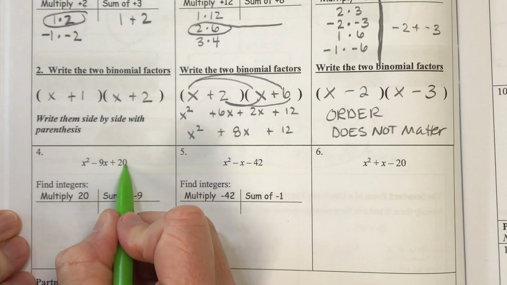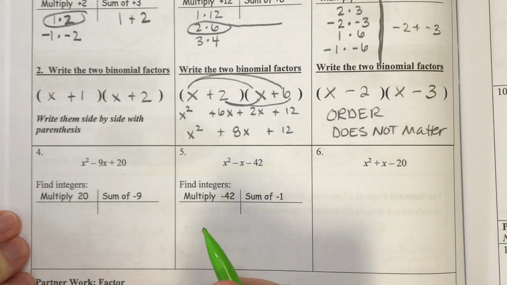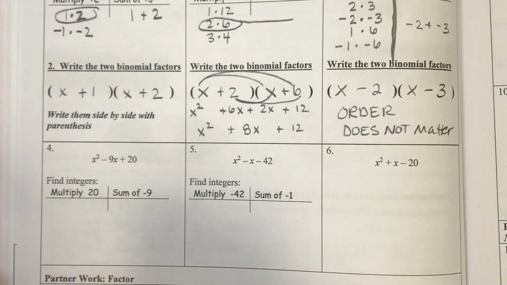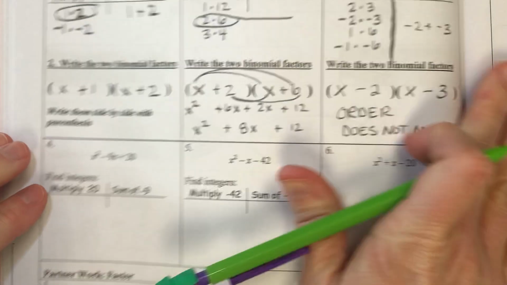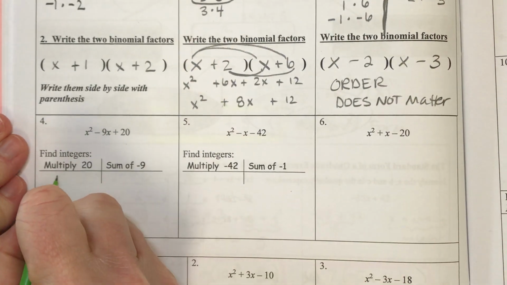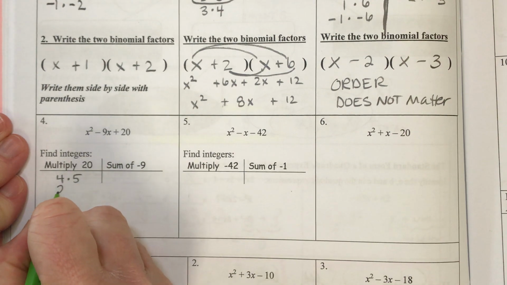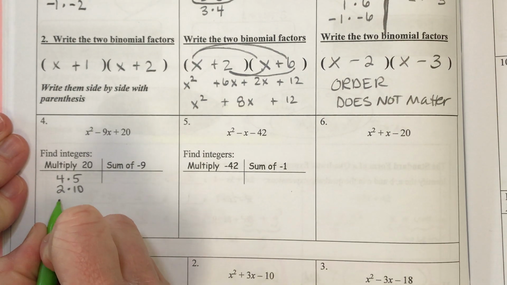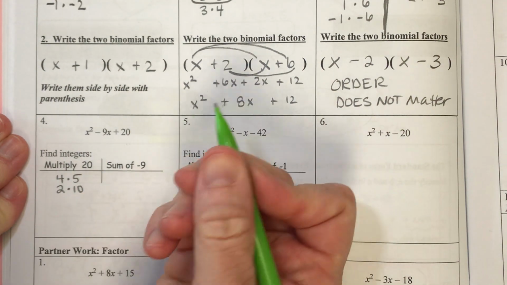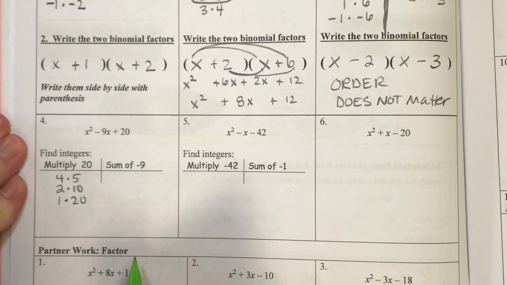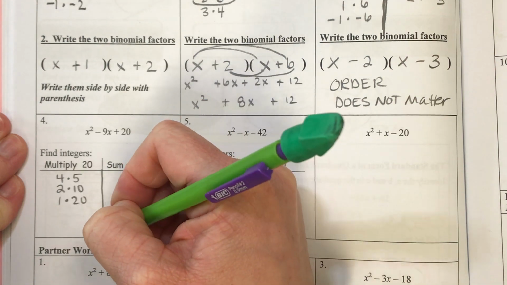What two numbers multiply to make 20 and add to make negative 9? Well, what multiplies to make 20? We have a lot of options there. A couple things that come to mind would be the number 4 times 5, 2 times 10, 1 and 20, or any pair that would be negative for both.